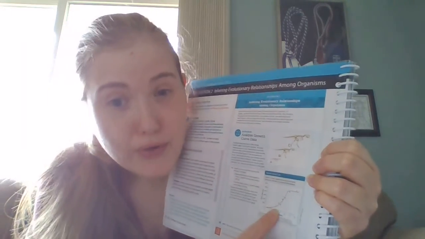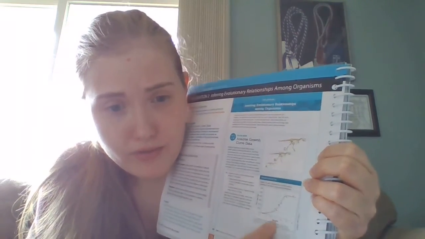So they have the different types of T-Rexes, the different ages of development. This would have been a really young or baby T-Rex. This would have been a juvenile, like a teenager. And this one would be an adult. And this is showing the growth curve of the T-Rex from birth to adulthood.